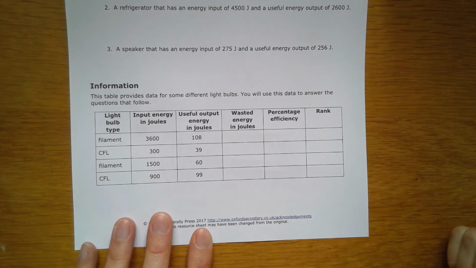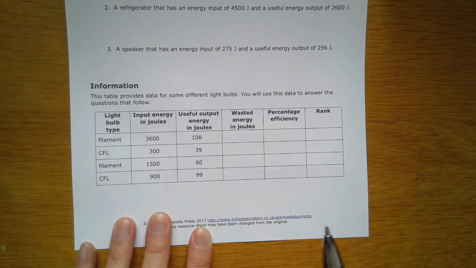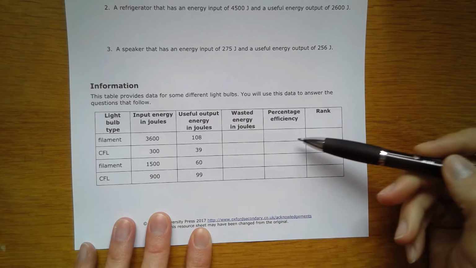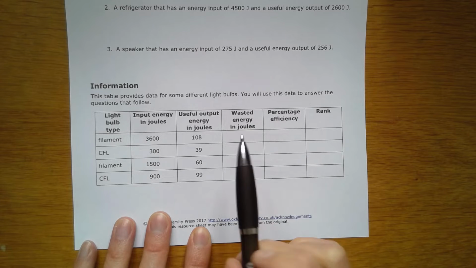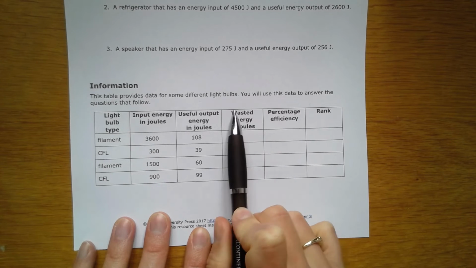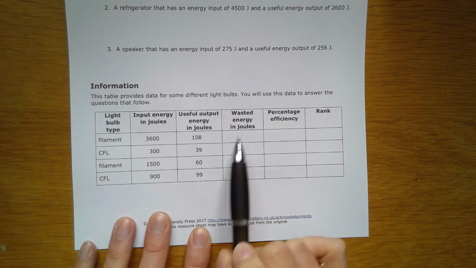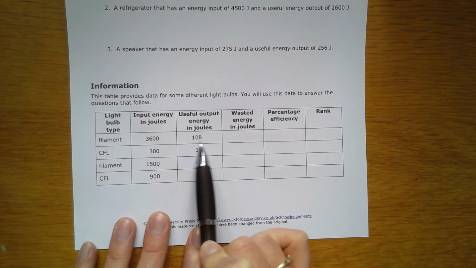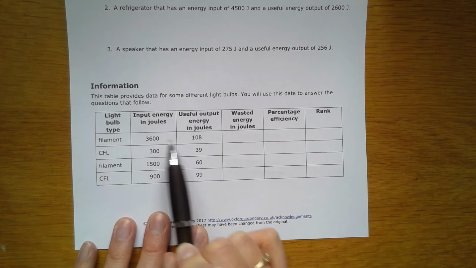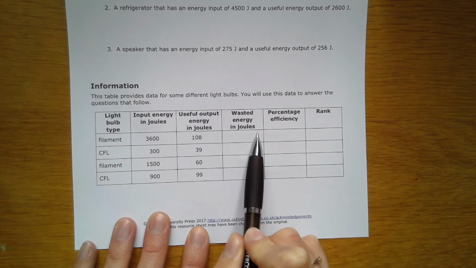So the next thing that you need to do is to complete this table, which includes some data. So you have 3 columns that you need to complete. The first one is trying to work out how much of the energy has been wasted. So this is how much has been put in, this is how much was useful, so whatever the difference is between these two, that is how much is wasted.